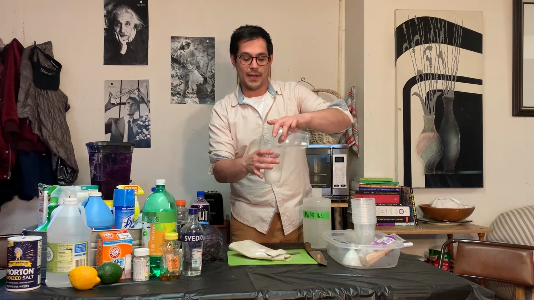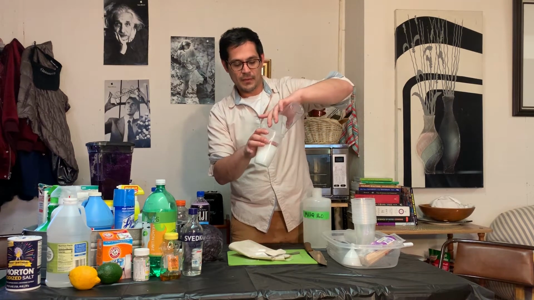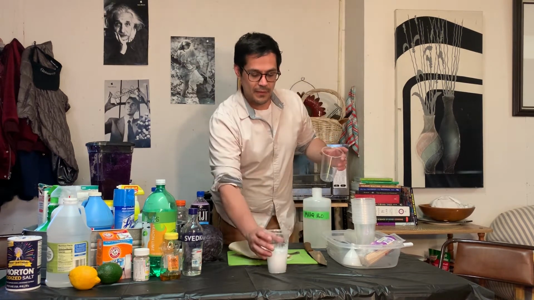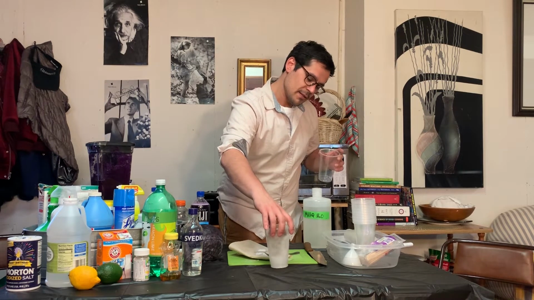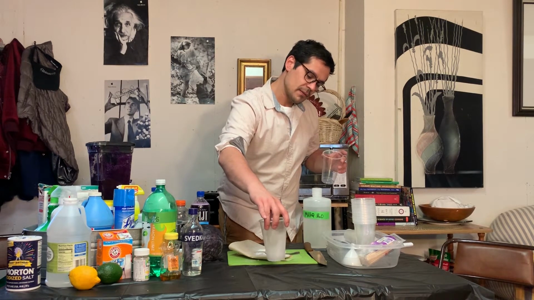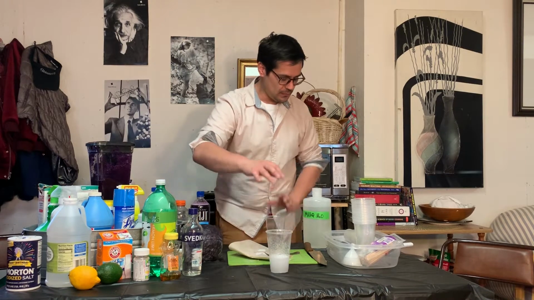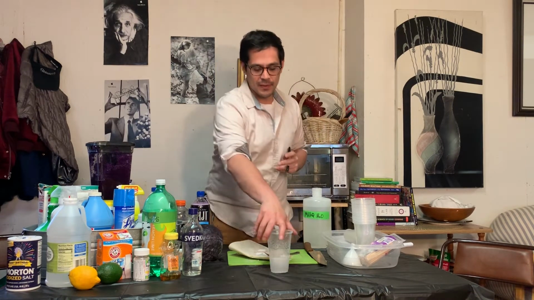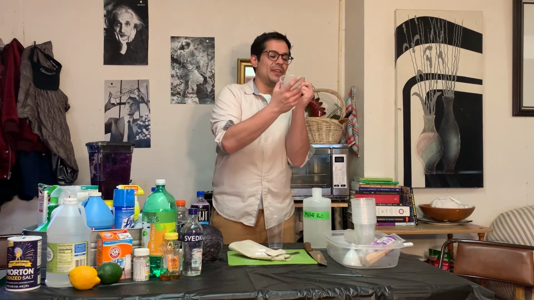I'm going to run it down the sides to get all that dissolved. Make sure that you label your cups.